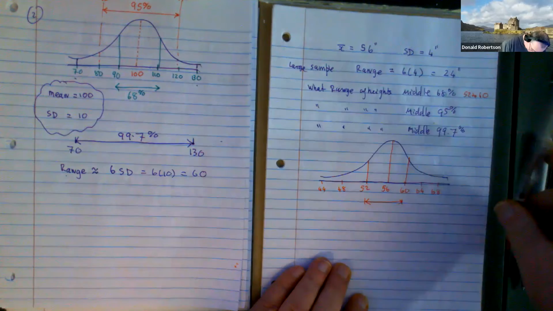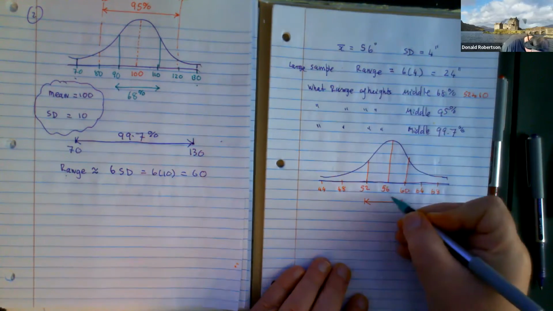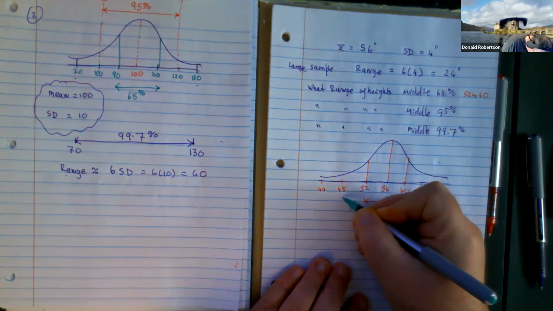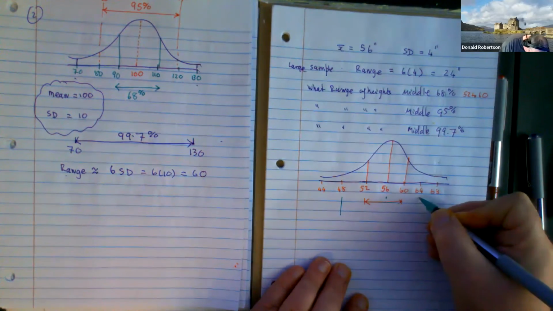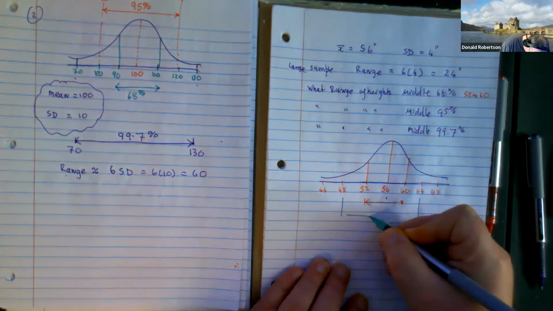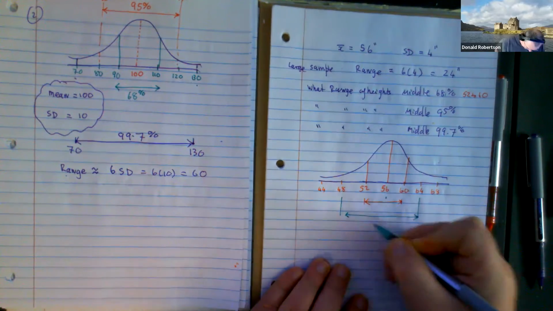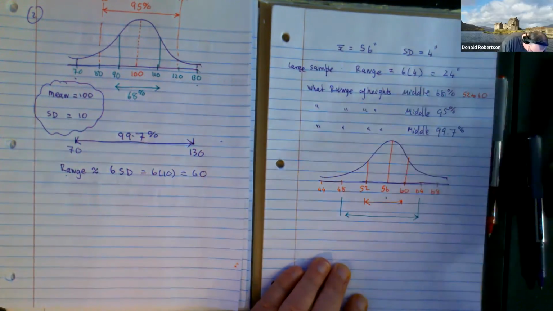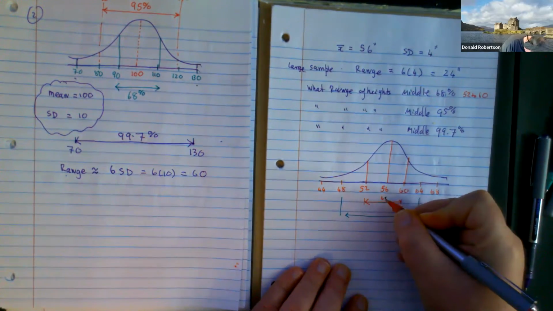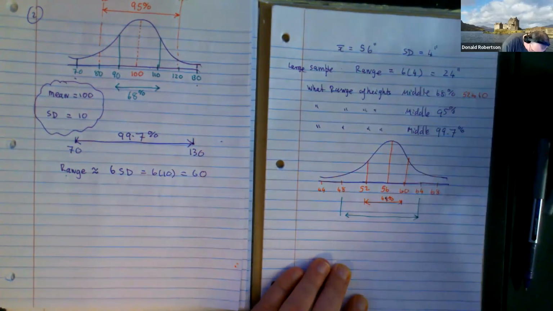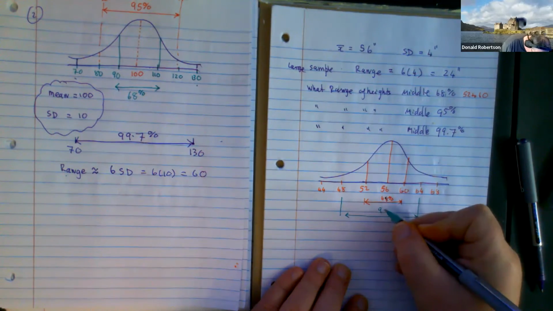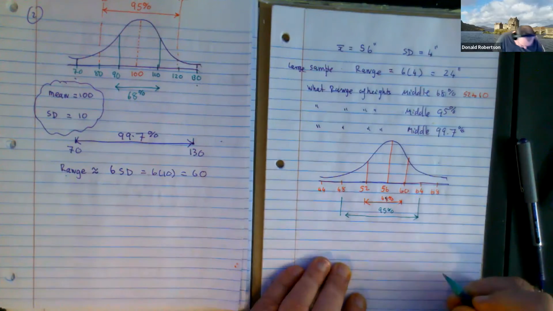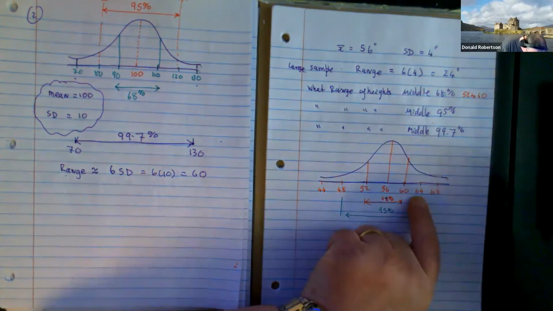If you wanted the middle 95, you start at the mean, right? And you go 2 standard deviations either side, and that takes you to here, to here. So that one is the 68%. This one is the 95%. And that would be from 48 to 64.